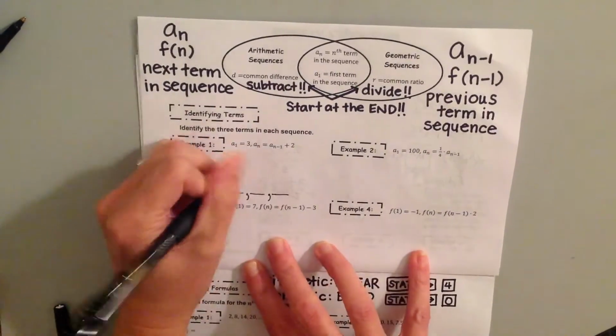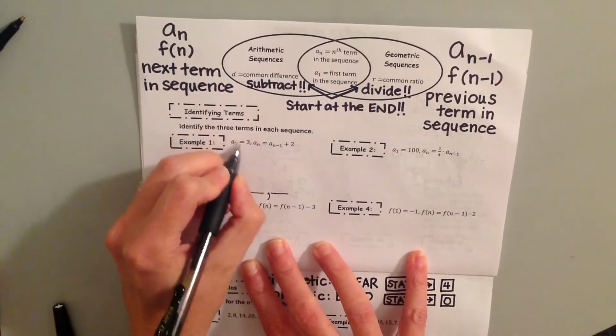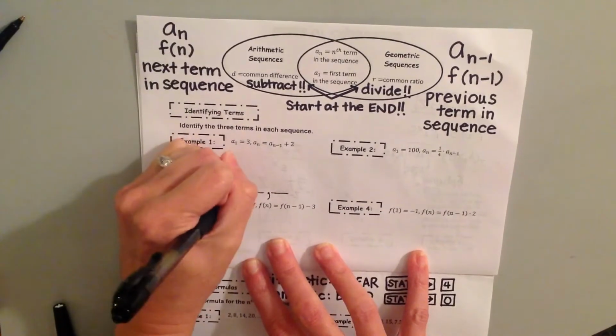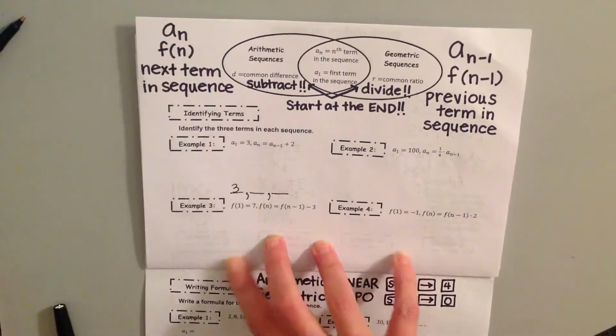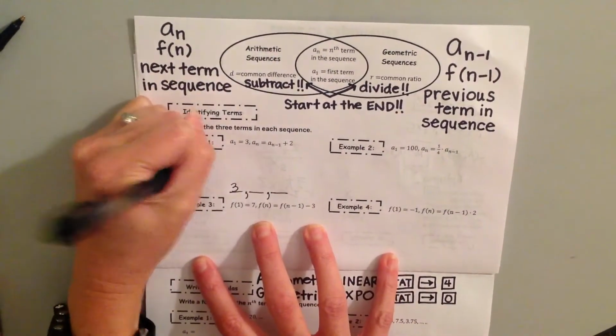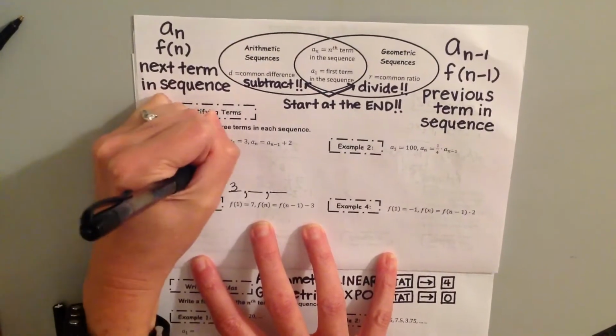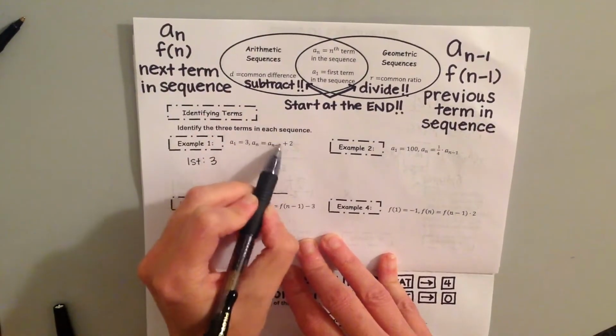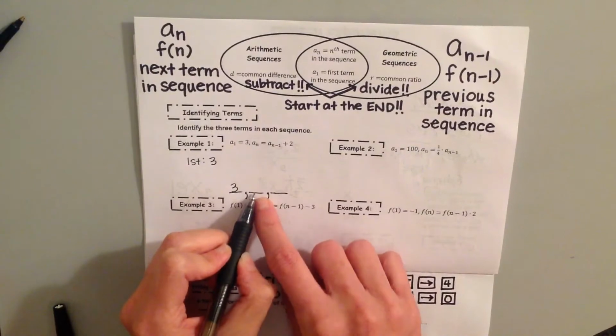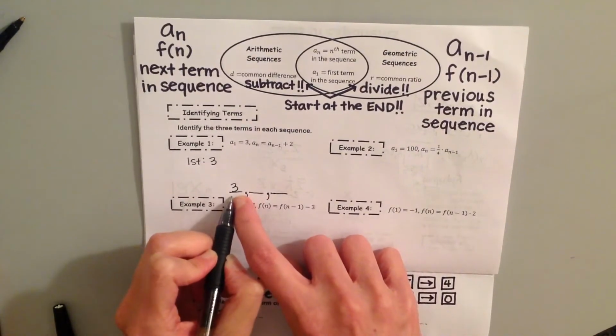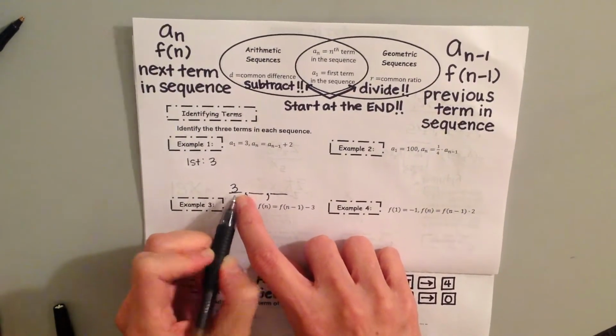So I know my first number, because this is notation for the first term, is 3. And then mathematically, to find the next term, it says that I have to take the number before it and add 2. Well, if I want to find the second number, I'm going to have to take the first number, the number before it, and add 2.